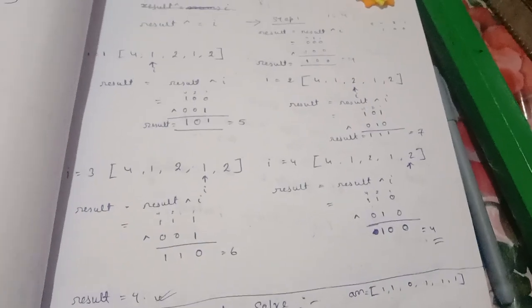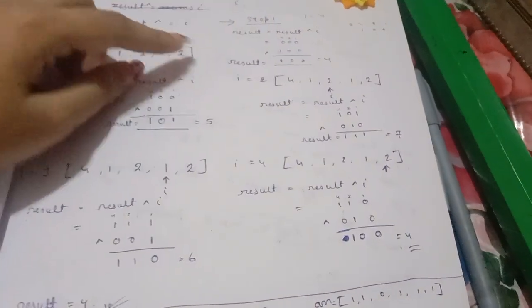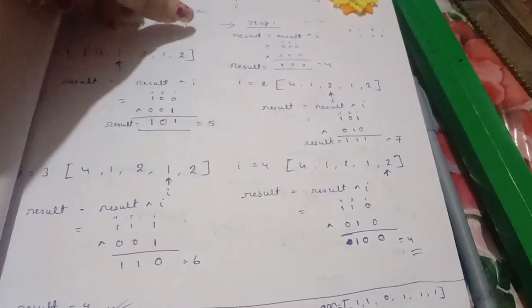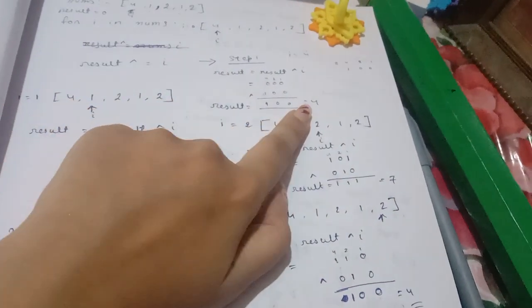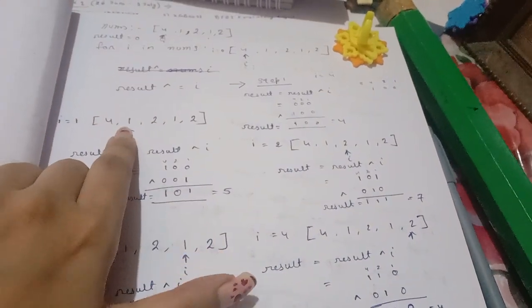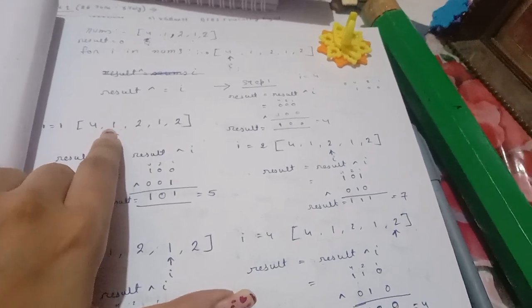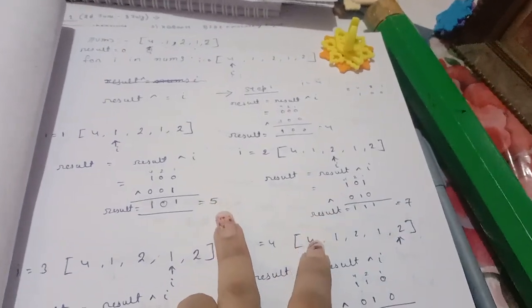We understood how each calculation takes place, but one observation: in the first case we had 4 as the result, right? But in the second case when i is 1, for the next iteration, whatever the value is here, that value is getting added, we can kind of say that. So it was 4, then it turned to 5.